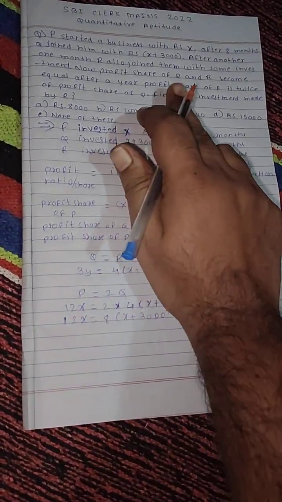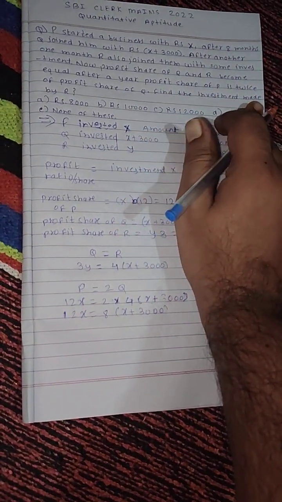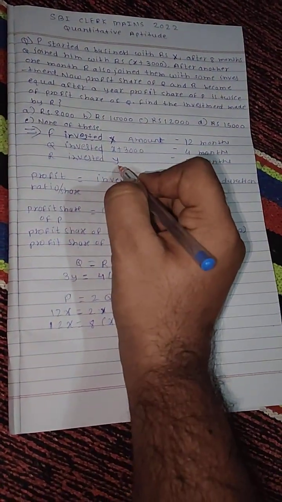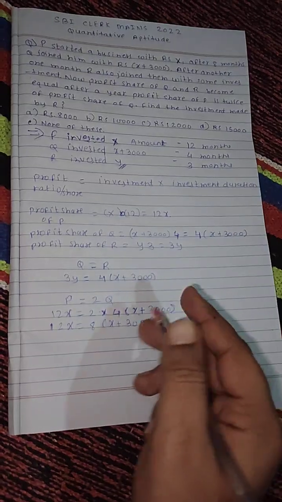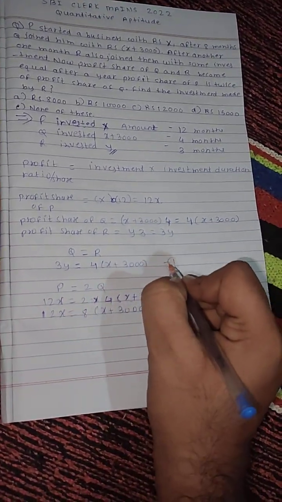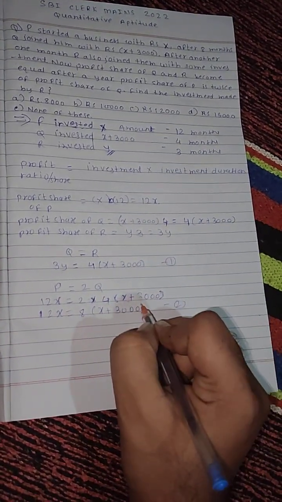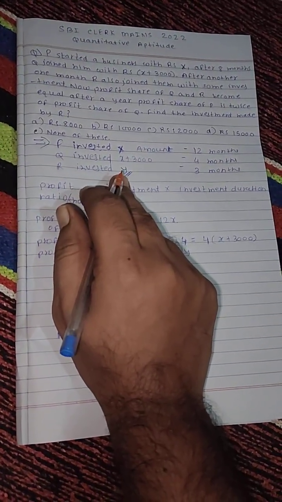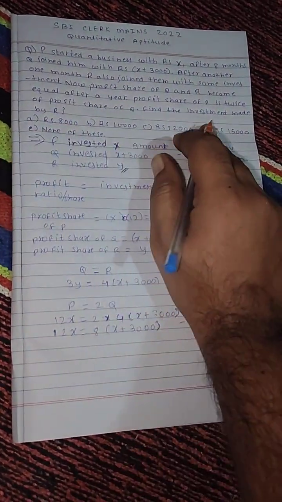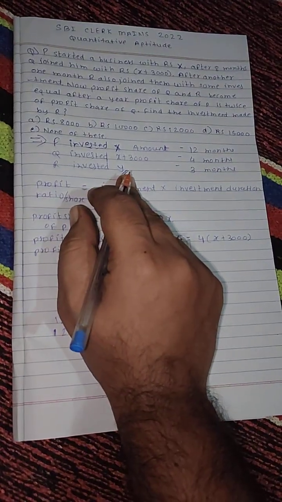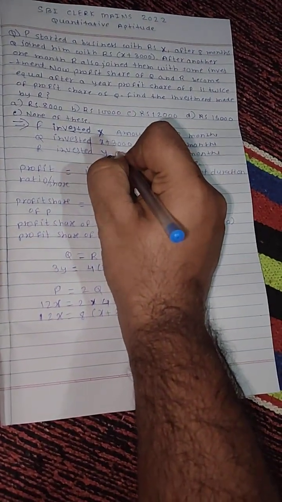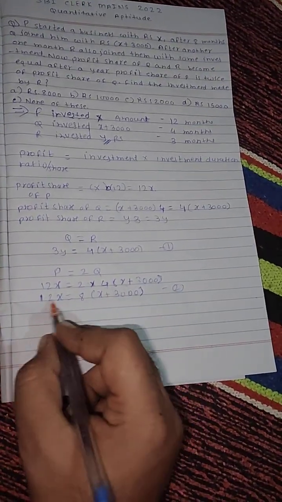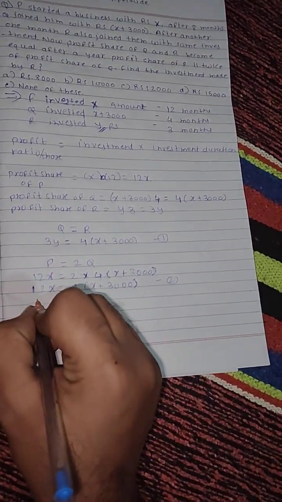Next, we need to find the investment made by R, meaning how much amount R has invested. R invested Y, so by using these two equations we need to find the value of Y. First we solve for x.